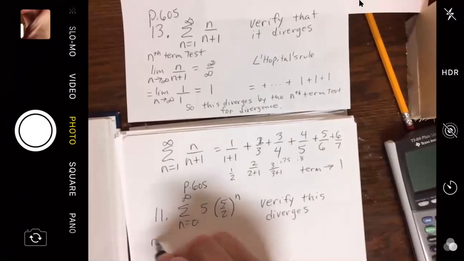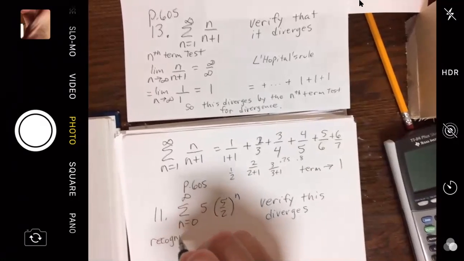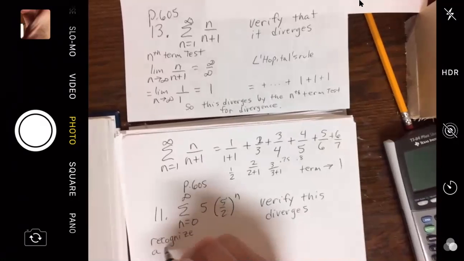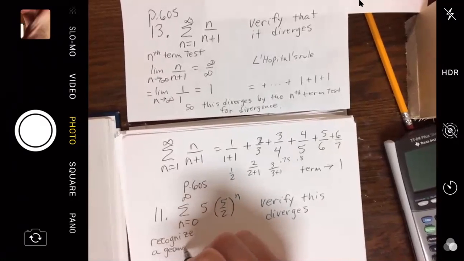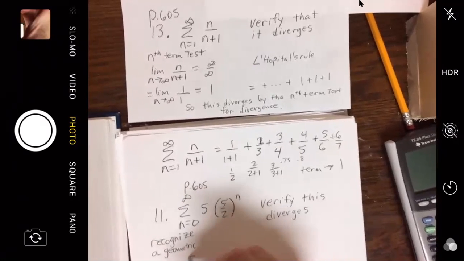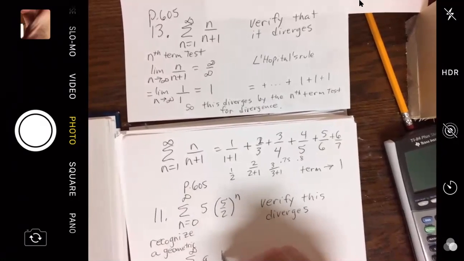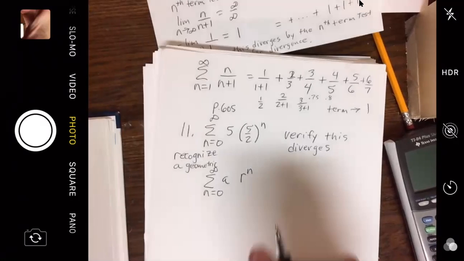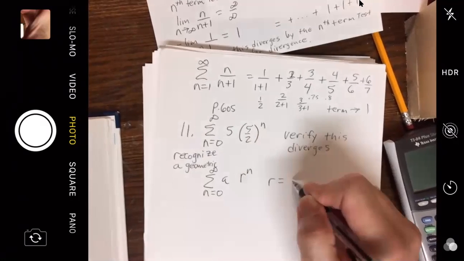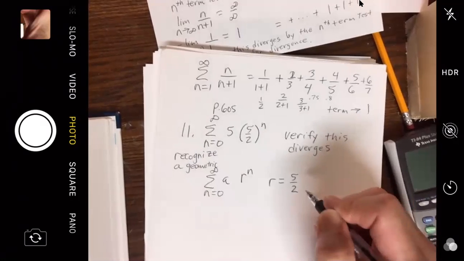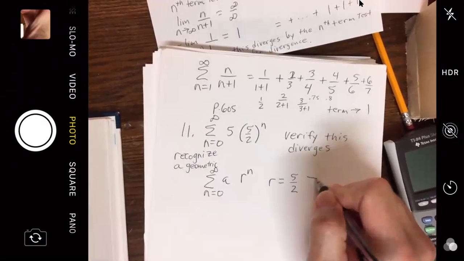Well, you should recognize a geometric summation of A times R to the n. Okay, can you tell your R equals 5 halves? And that's greater than 1.